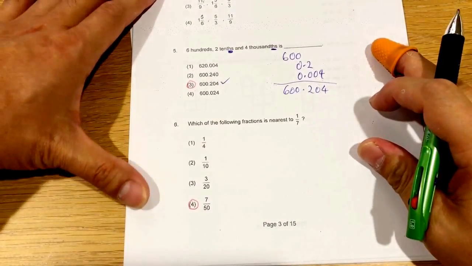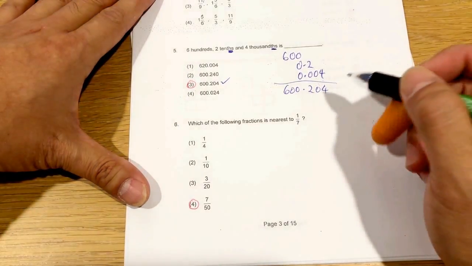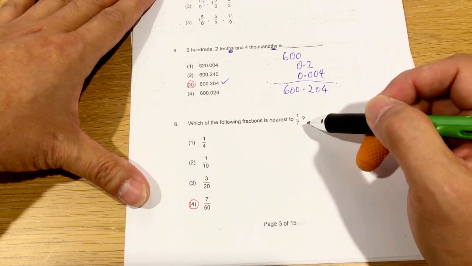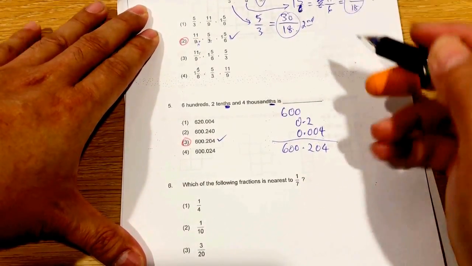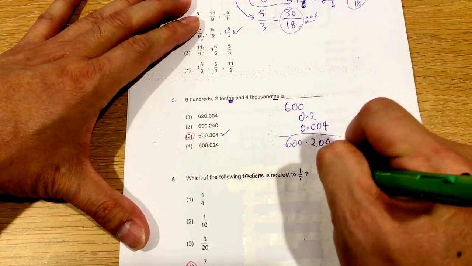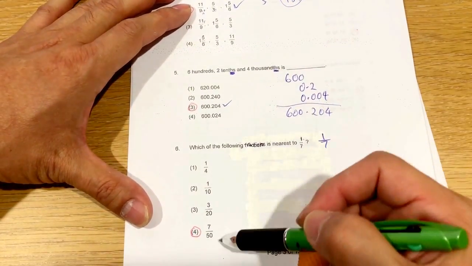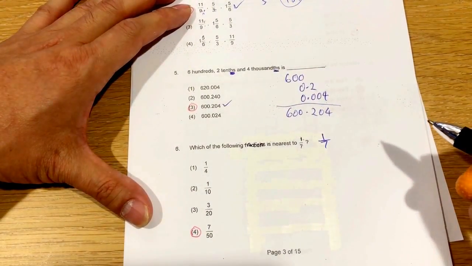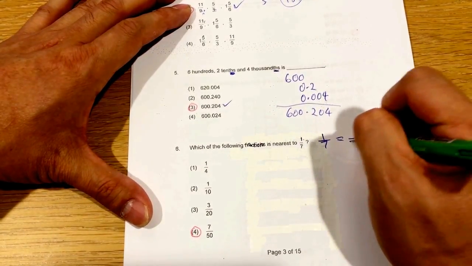Right. Let's have a look at this question 6. Which of the following fractions is closest to 1/7? Now there's several ways to do this. One is you can possibly do the same technique as what we did earlier on for question 4 up here, right? And find some kind of a common denominator. Let's see what 1/7 is. 1/7. And let's see if we can find a common denominator here with all these numbers. And I think the easiest way to do this is to make this over times 100, so over 700.